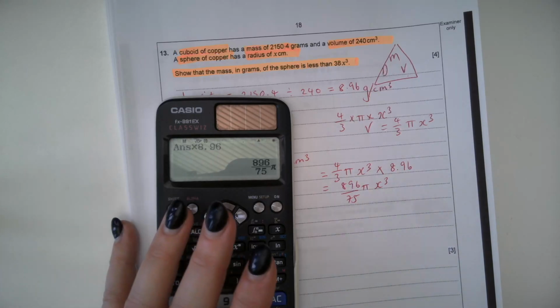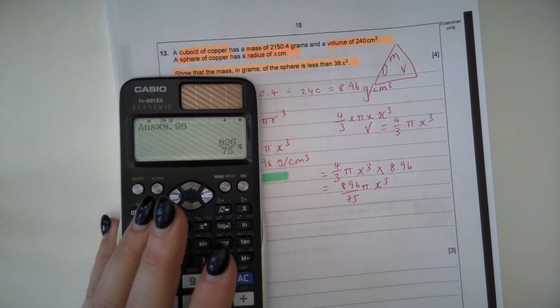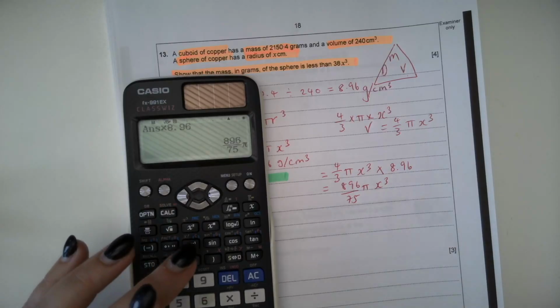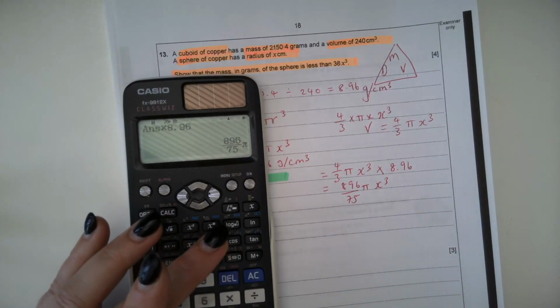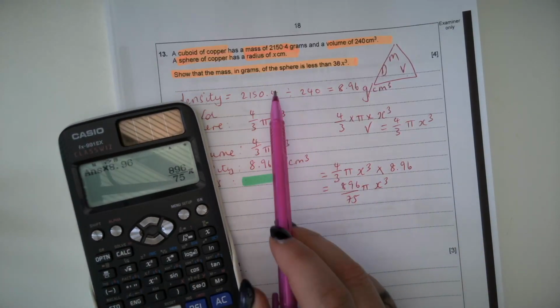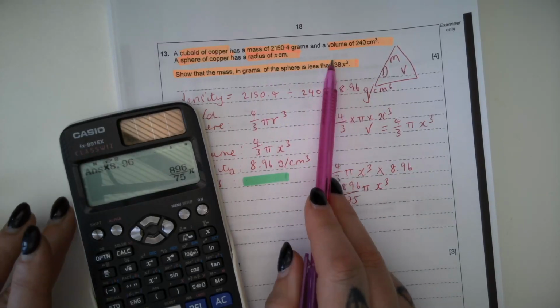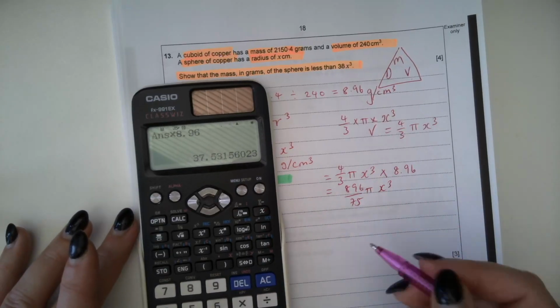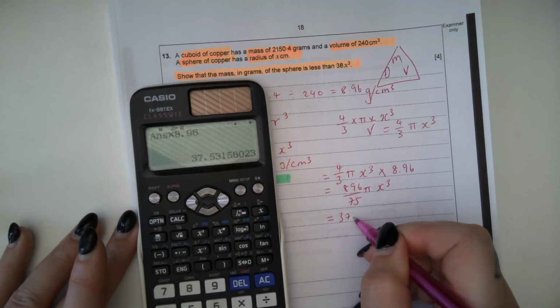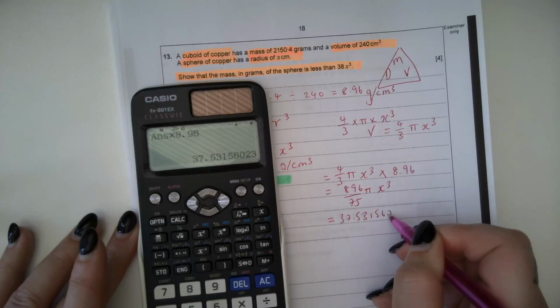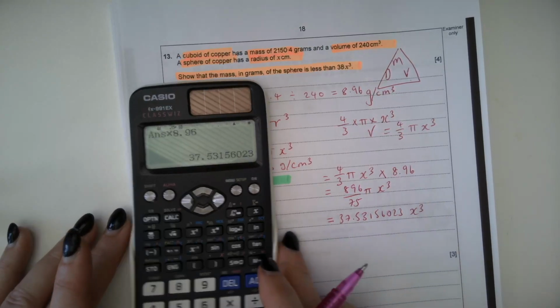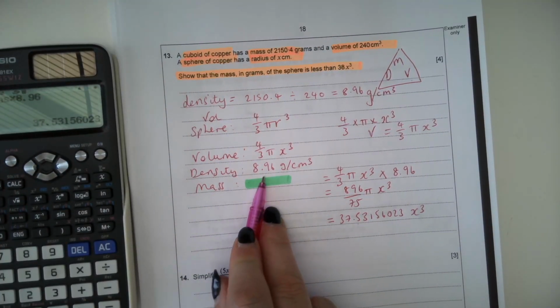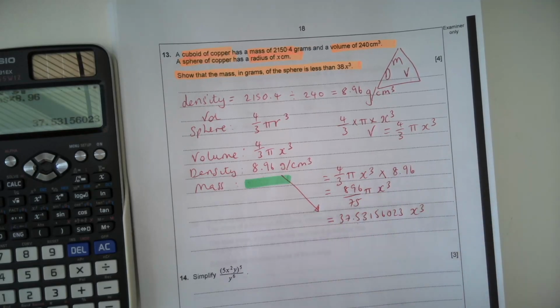I'm going to leave it like that in exact form rather than write out loads of decimals. Though actually, we're trying to show that the mass in grams of the sphere is less than 38x cubed. Well, I've got the x cubed, so I do actually want this to be a decimal. So this is 37.53156023 x cubed. So this is the mass here, guys, of our sphere.